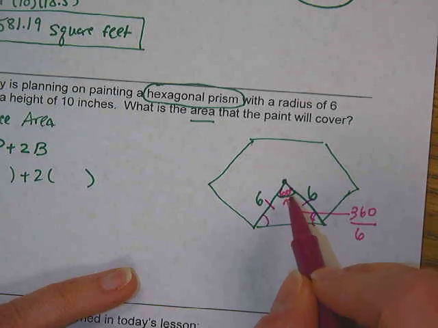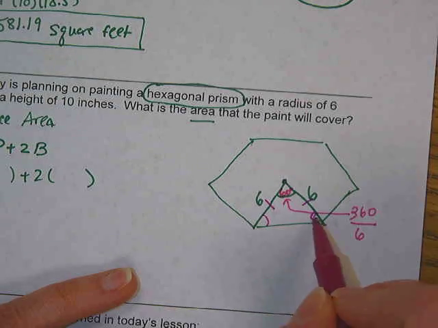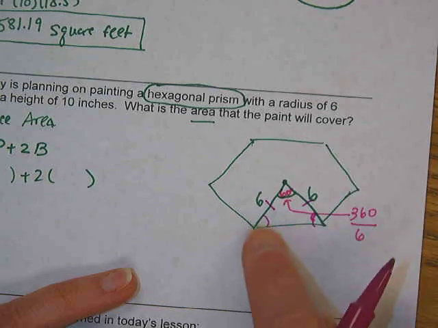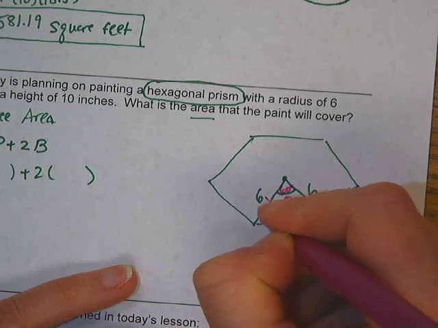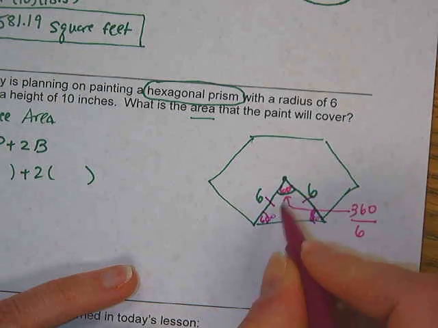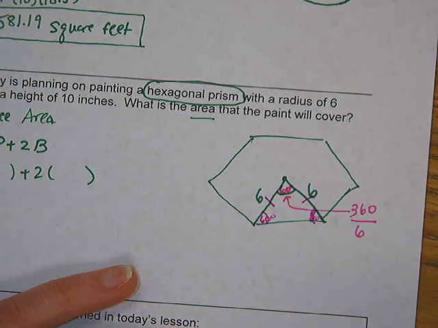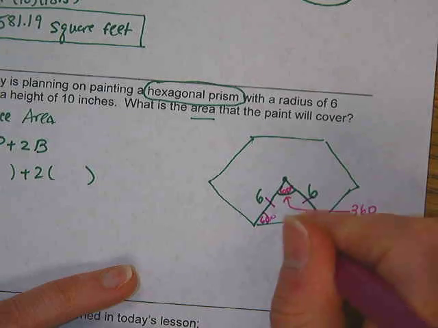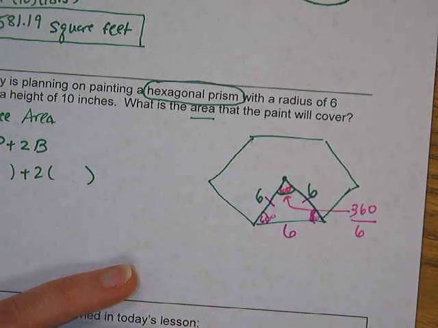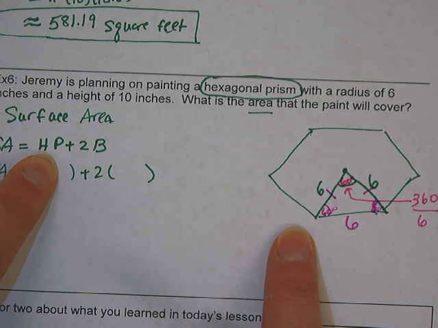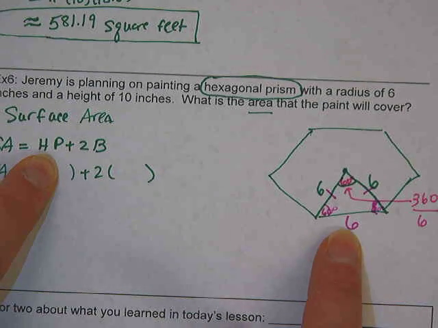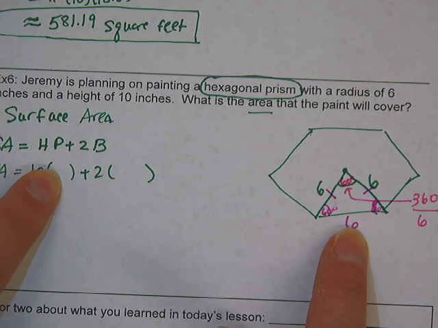Now, I'm hoping everyone sees this, and this is very obvious. These two sides are the same. That means these two angles are the same. Now, what happens when this angle is 60 degrees and I want these two angles to be the same? What will these angles be? Hopefully everyone sees that they're going to be 60 degrees because 60 plus 60 plus 60 gives us 180.